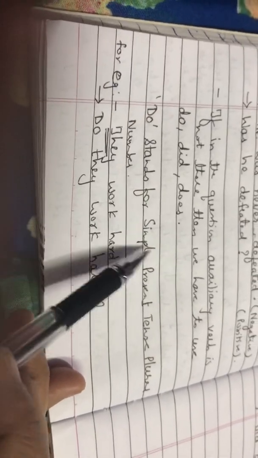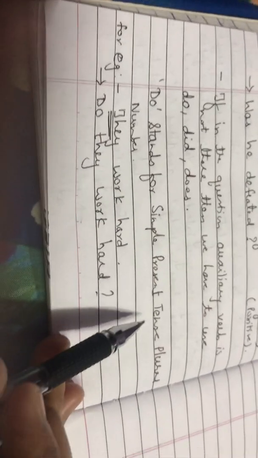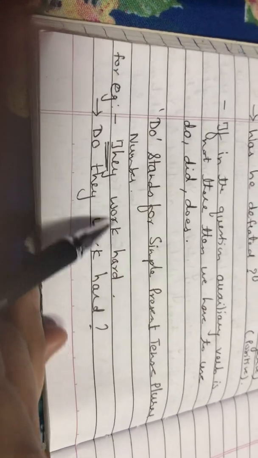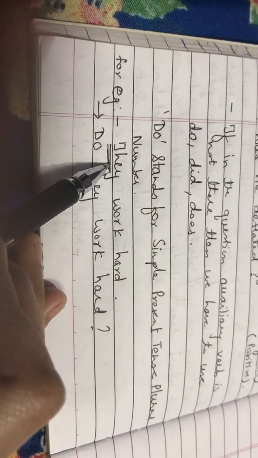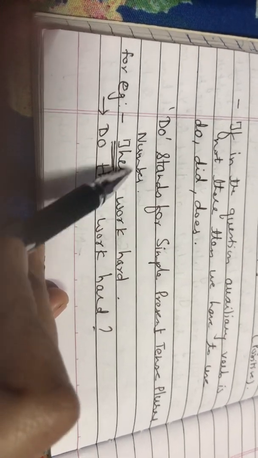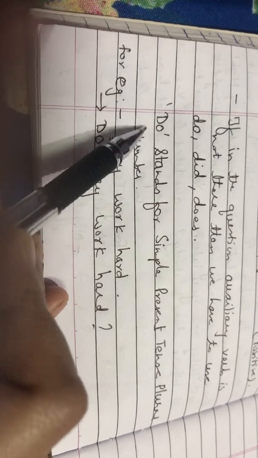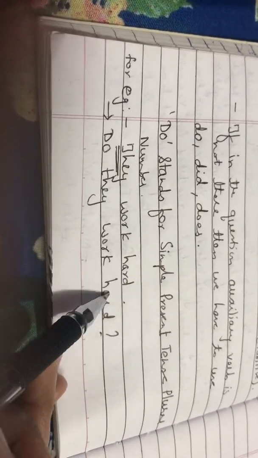Do stands for simple present tense, but plural number. For example, they work hard. Now they is not a singular form. They means more than one, so they are in plural form. So here which word will you use? Auxiliary verb do. Do they work hard? Question mark.